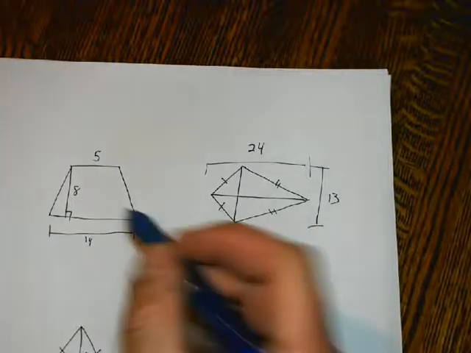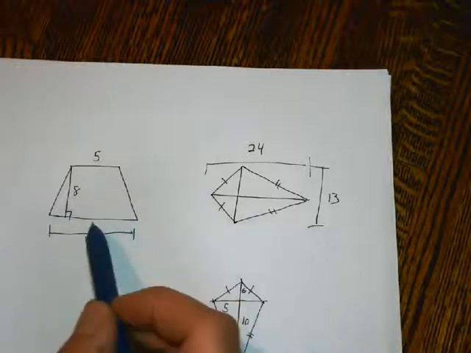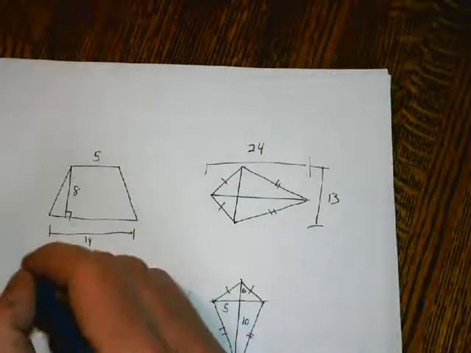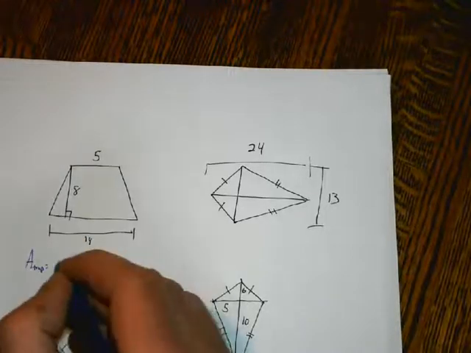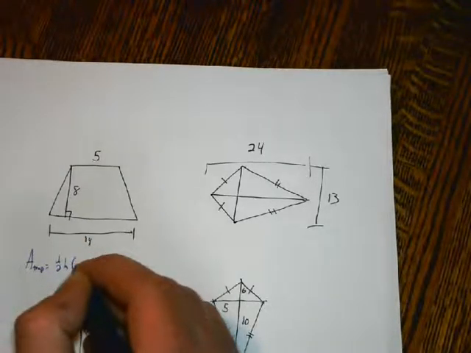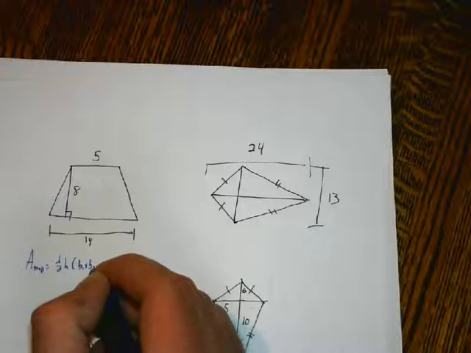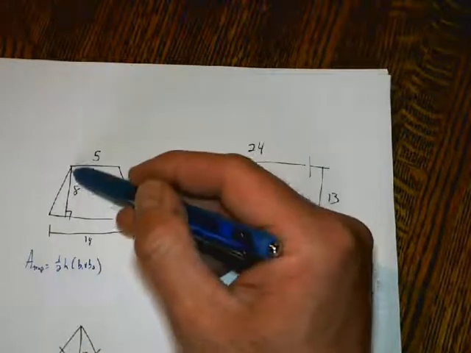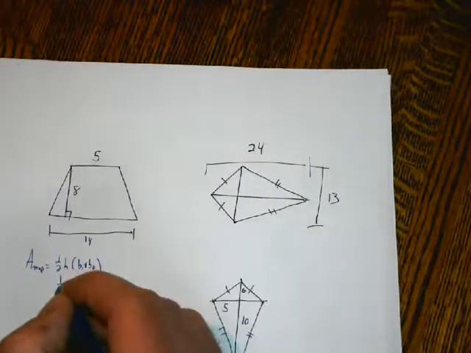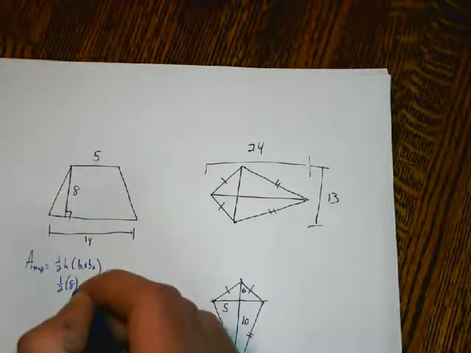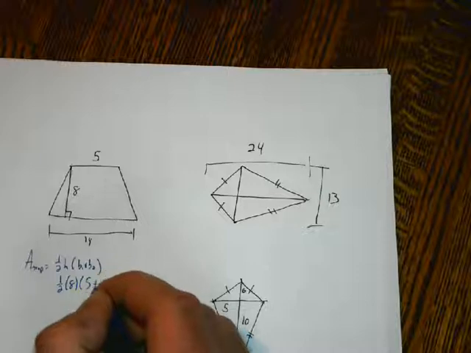So in this case here, this is a trapezoid. So we have the area of the trapezoid. Remember, I always like to write out my formulas before I use them: 1/2 the height times the sum of the bases. Well, my height is the perpendicular between the two bases. So it's 1/2 times 8 times 5 plus 14.